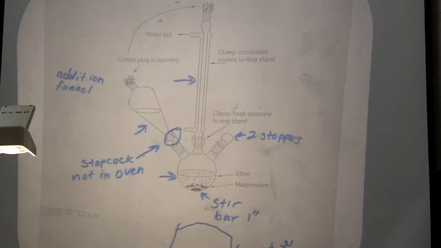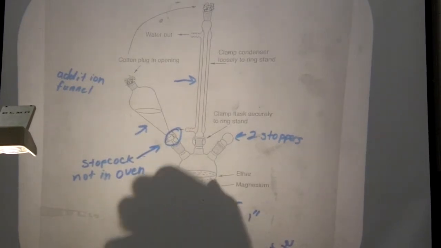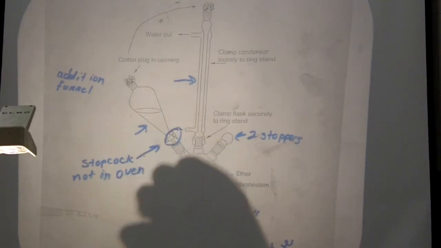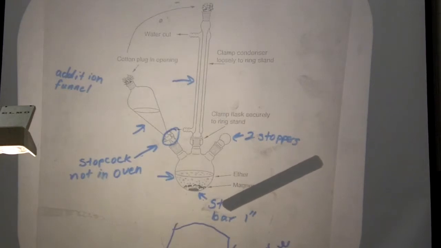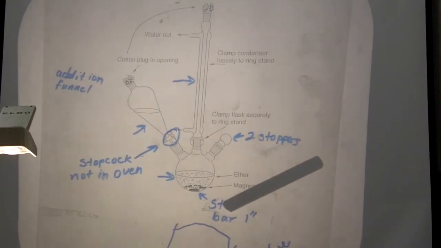Once it is cooled enough that you can handle the glassware, this is what you want to assemble, okay? You're going to have your stir plate on your ring stand. You're going to assemble your 3-neck flask above your stir plate. And you want to leave probably a good 3-4 inches between your stir plate and that round bottom flask, okay?